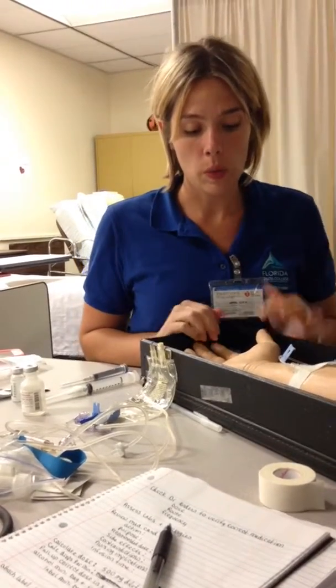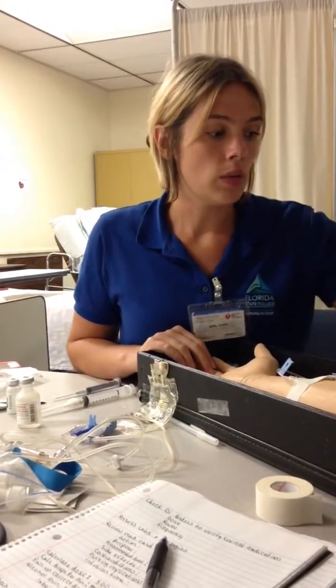I am going to simulate administering IV medication via a mini bag. For my patient, I have checked the physician order. The physician has ordered Flagyl. This patient has no allergies to food or medication and is here for an infection. Flagyl is an antibiotic, and so this medication makes sense for my patient.